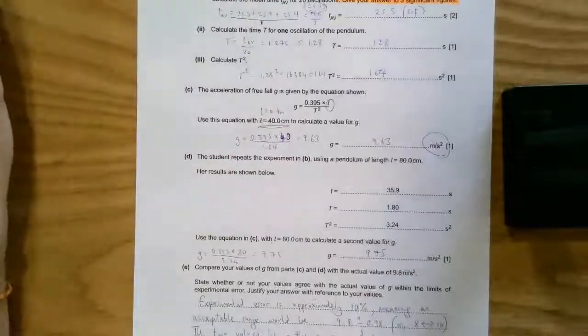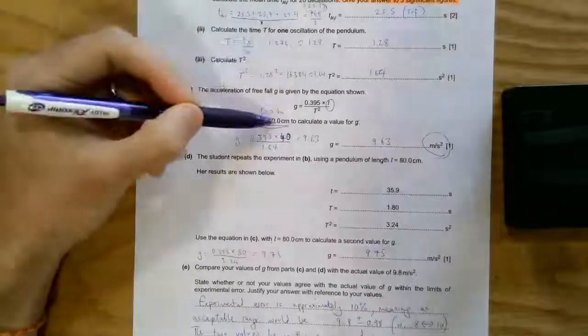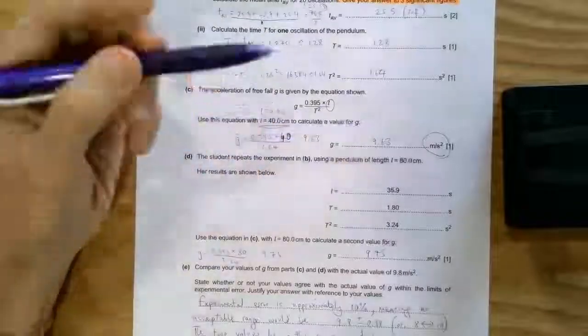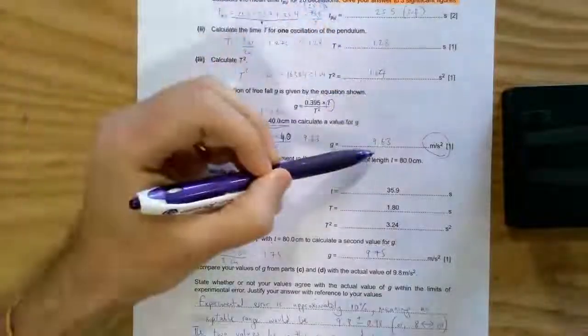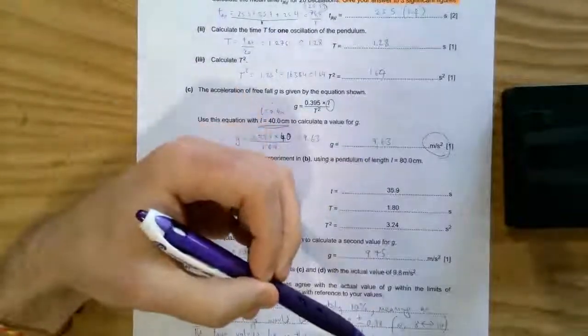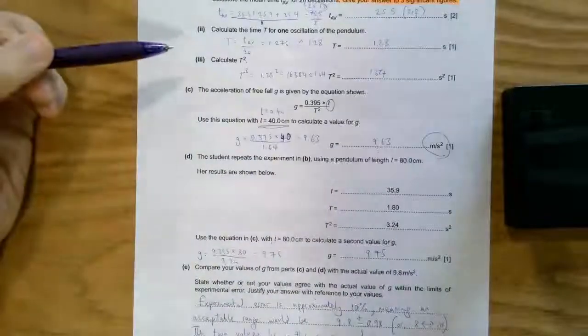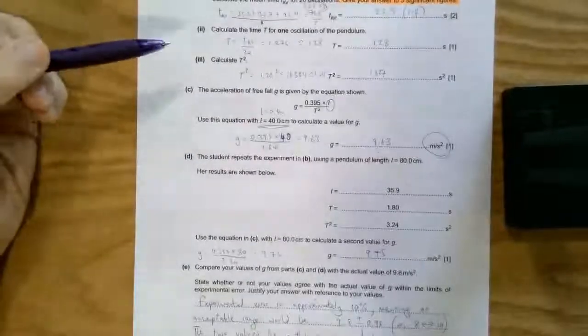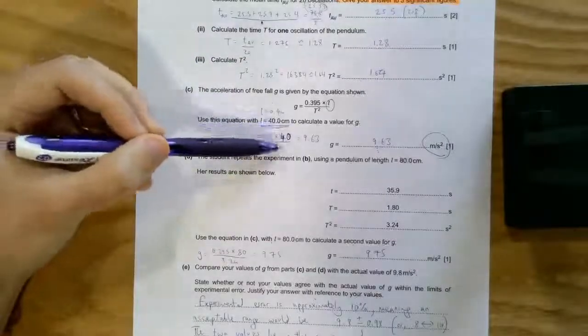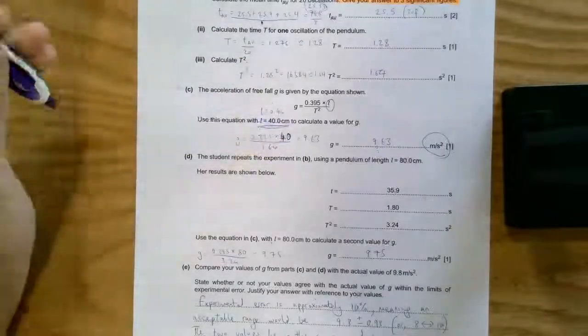The way you know that is if you decide to convert to meters here, then you're going to get a value for acceleration which would be 100 times smaller than this. You'll get 0.0963. Now, if we think about the value of g on Earth, we're always told it is 10. So if you are getting out a number 0.0 something, you've done something wrong. I think that can be a bit confusing.